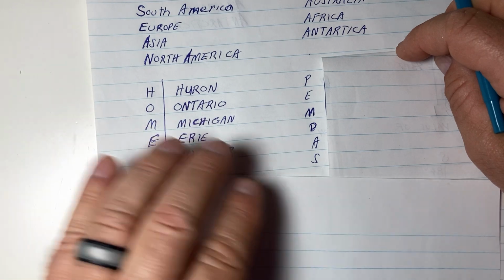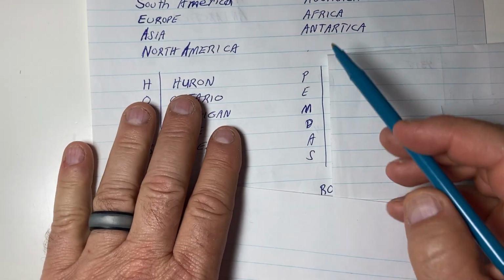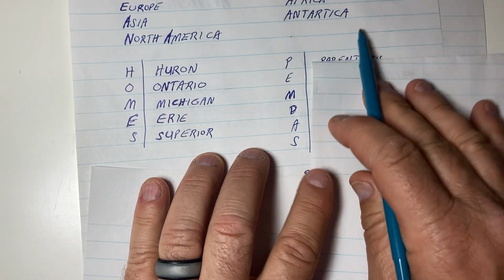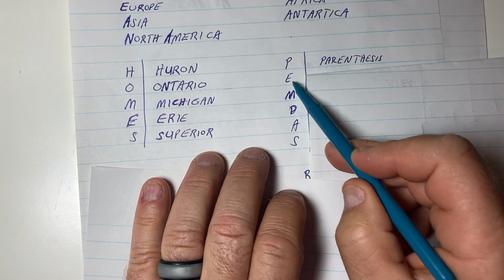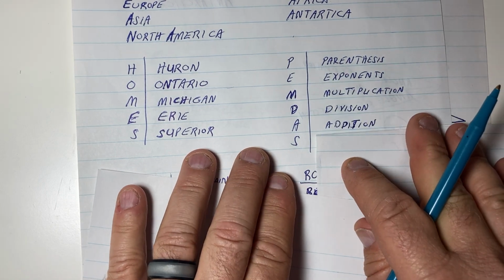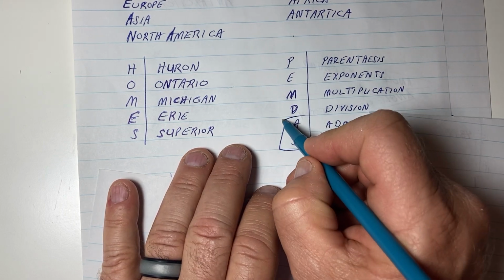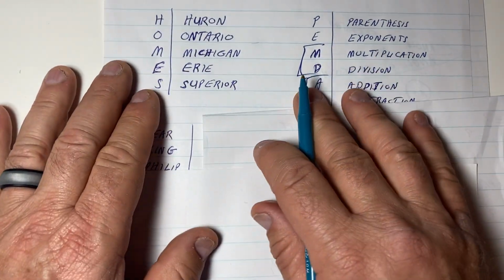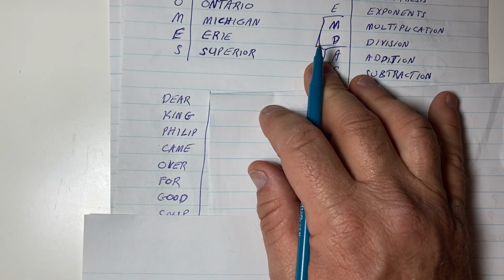What about PEMDAS? You've heard of PEMDAS before. Some people know it as GEMDAS, but I taught it as PEMDAS. Please excuse my dear Aunt Sylvia. Parentheses, exponents, multiplication, division, addition, subtraction. And for me, addition, subtraction together, multiplication, division together.